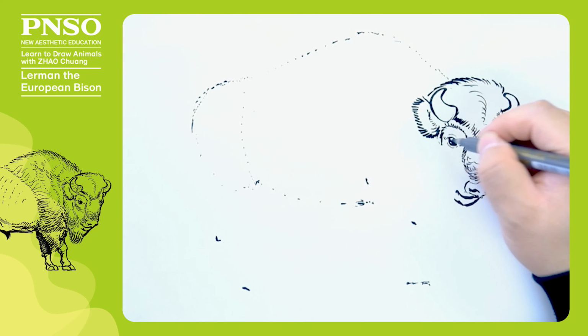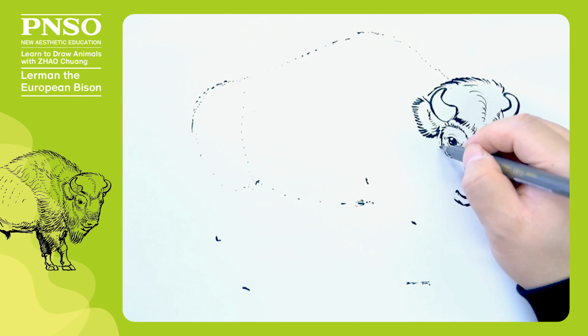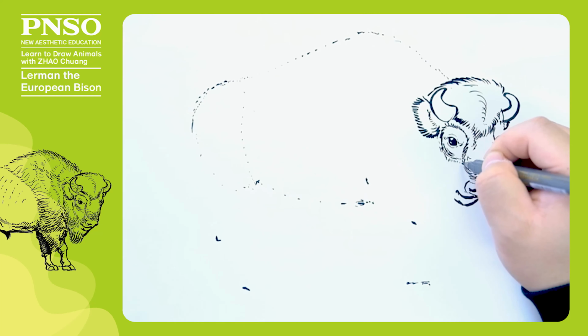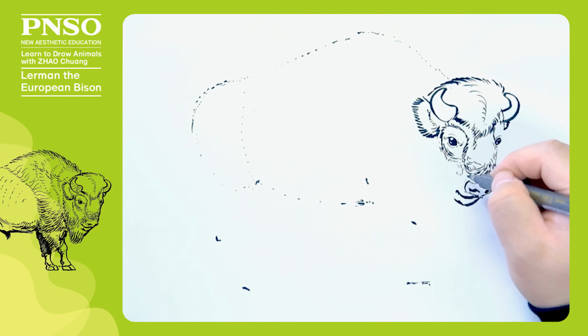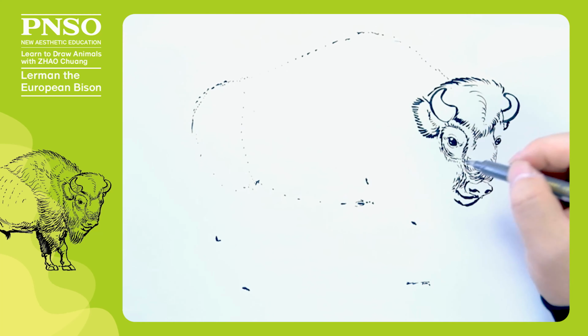The loop above the eyes is covered with hair. Further down, its face is also hairy, but the hair on its face is much shorter. These short hairs extend around the mouth.